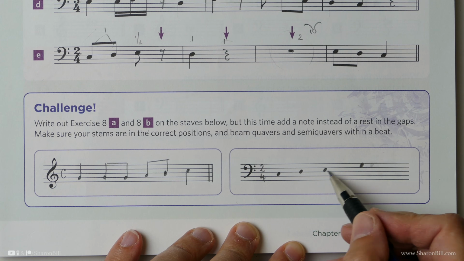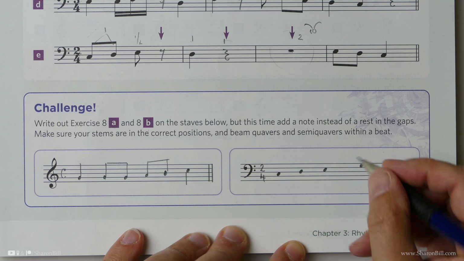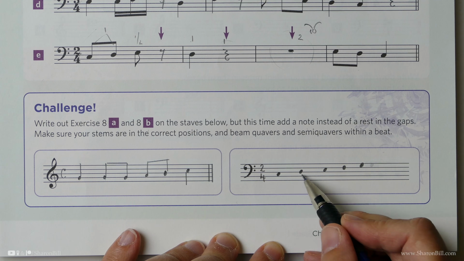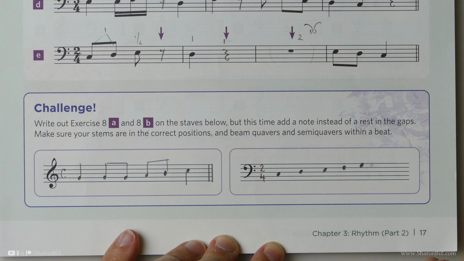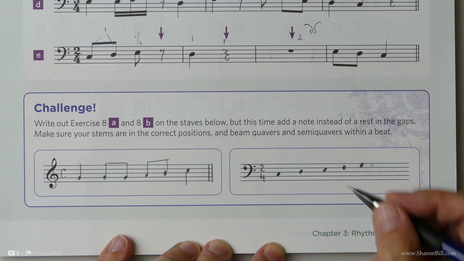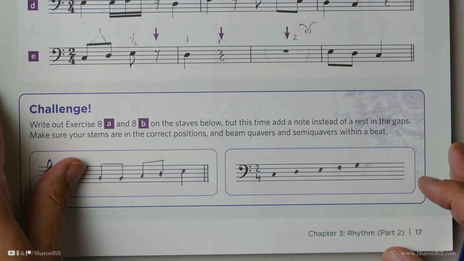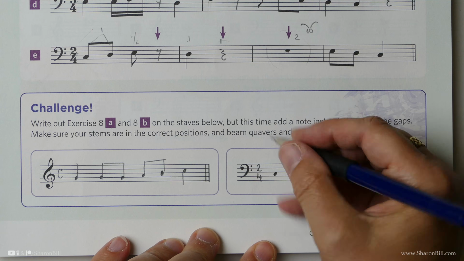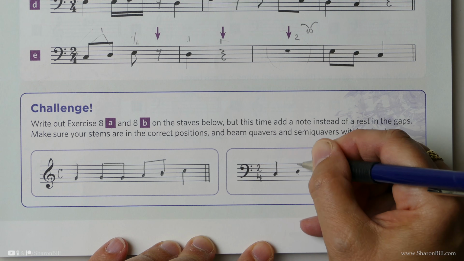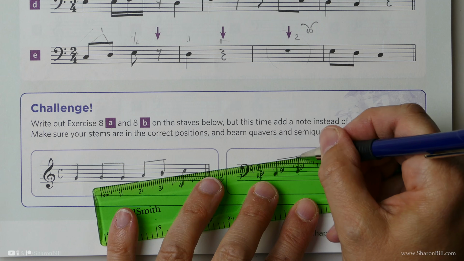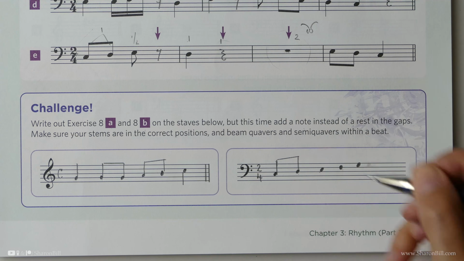So here, everything's going up in step, so why not carry that on? I'm just going to carry on in step here. Just going space, line, space, line, space, just next door notes. So the first two notes in our original, we're just copying those. We've got stems going up, and we can beam those. Two quavers beamed together. So stem, stem, and then I'll just beam those to show.